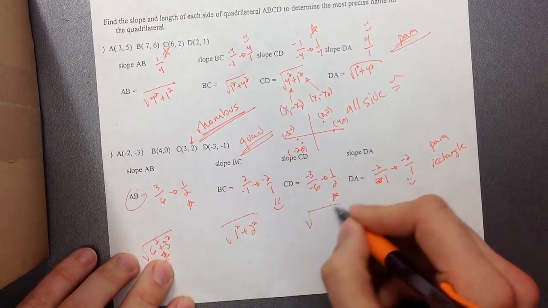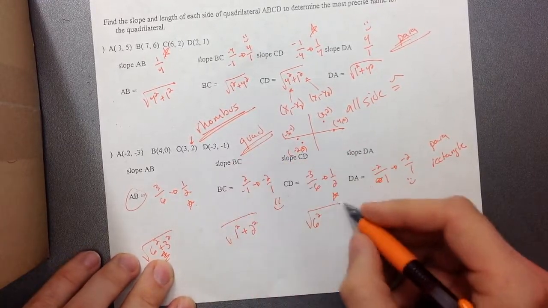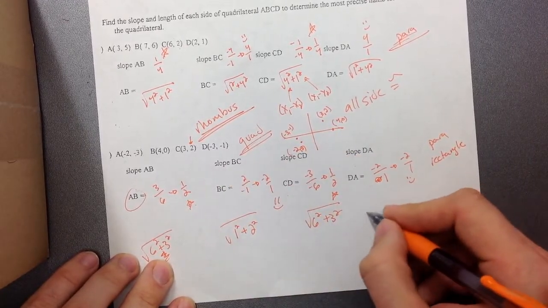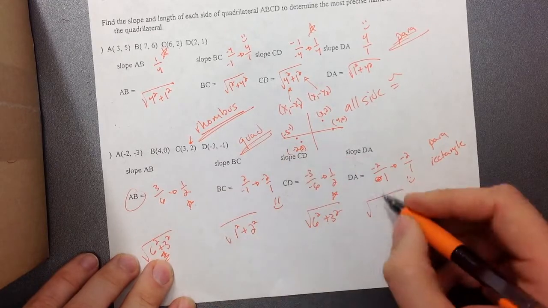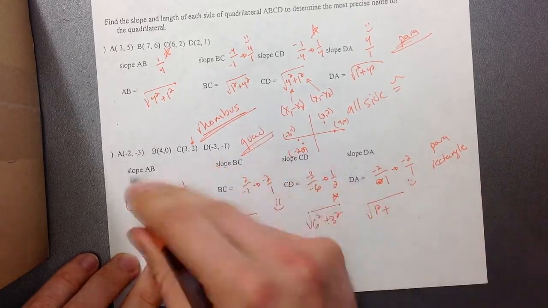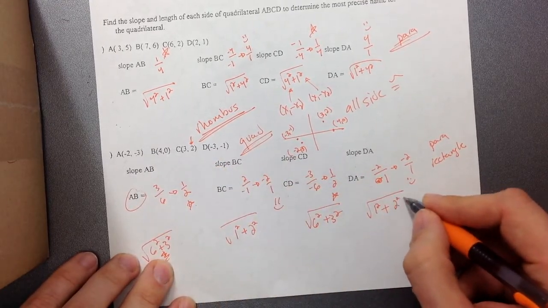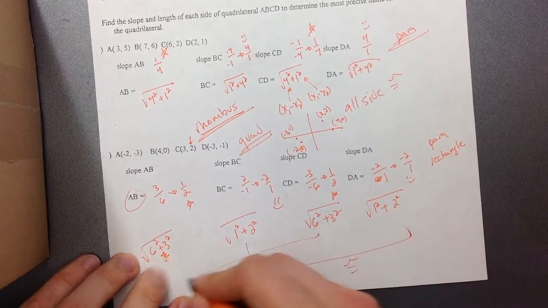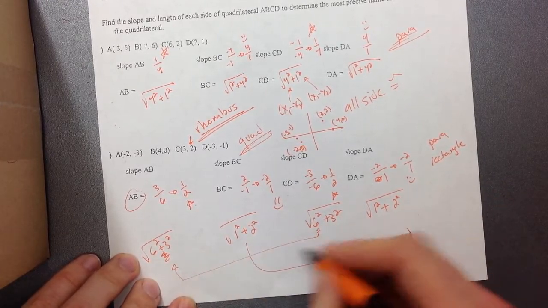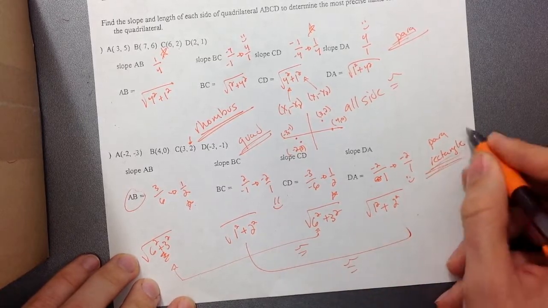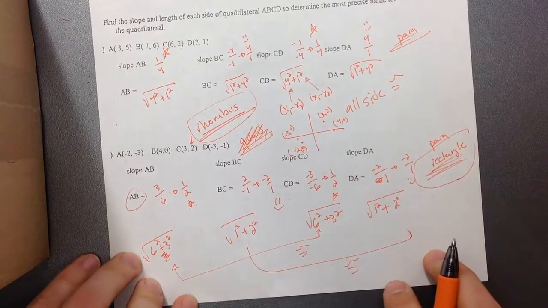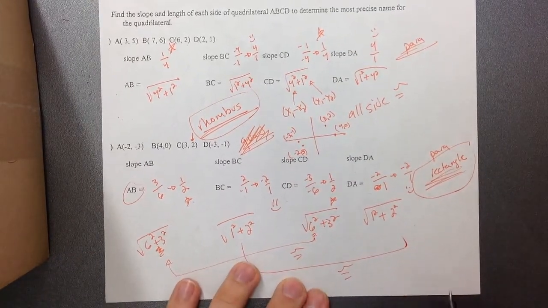C to D, changes in my x is 6 again, changes in my y is 3 again. And then D to A, I've got a change of negative 3, negative 2. I've got a change of 1 for my x. I've got a change of negative 2 for my y's. You'll notice these two are congruent, and these two are congruent, and that's what you would expect on a rectangle. So a rhombus up top and a rectangle down on the bottom. Good luck.